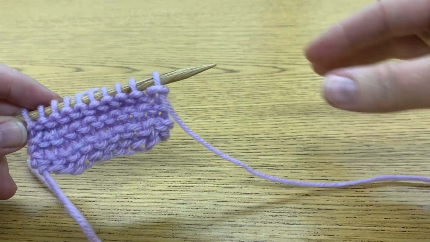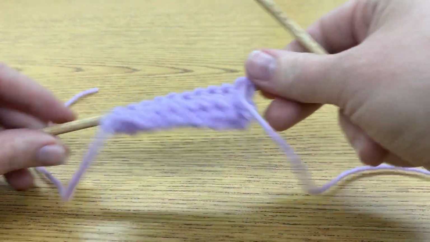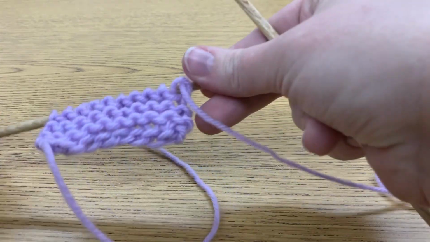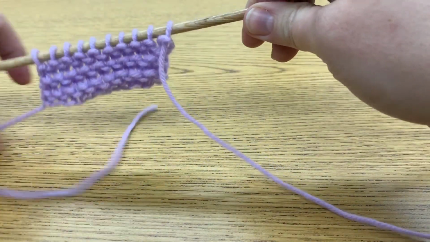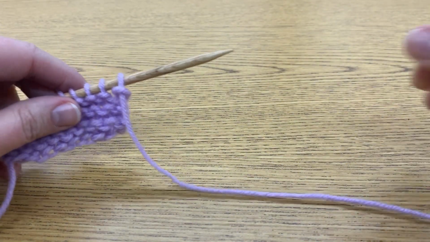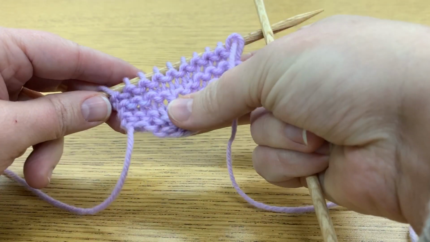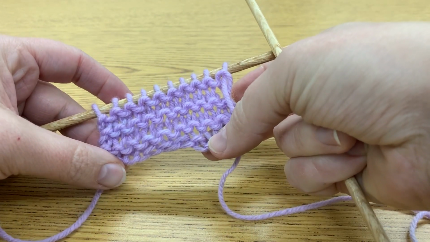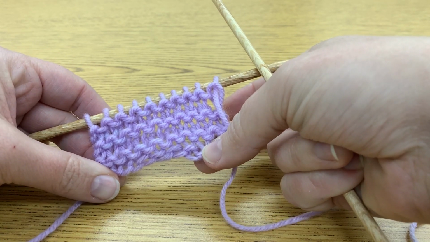But it involves holding the working yarn in your right hand. So again, with knitting, you have two knitting needles. You have the yarn, you've got the tail of the yarn down here, and then you've got the working yarn right here. And I've gone ahead and knit a few rows. This is what it looks like when you knit every row and you go back and forth. So you're turning the work.